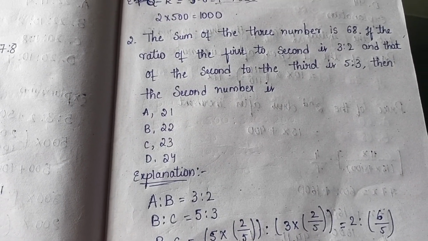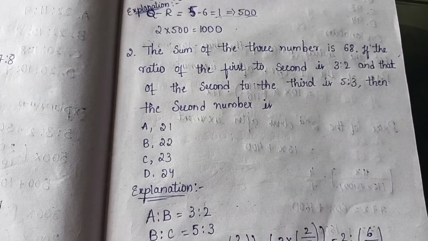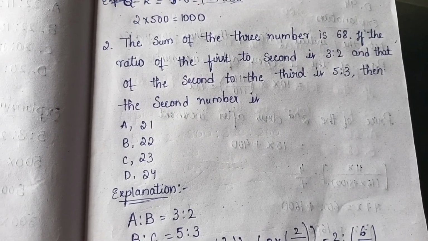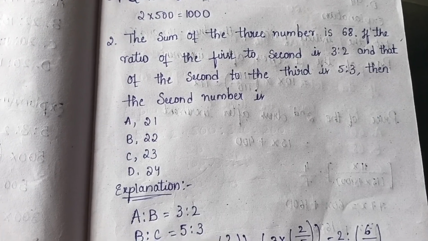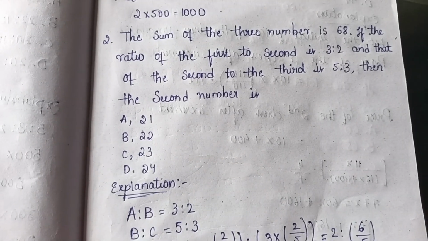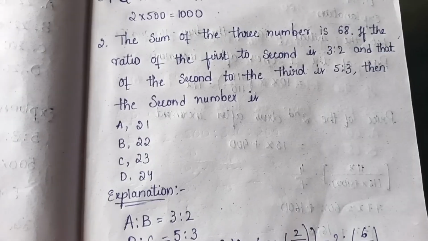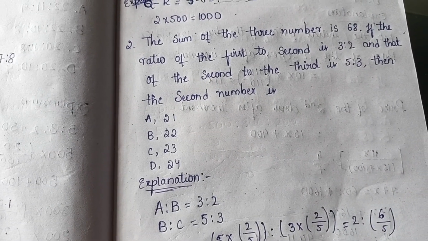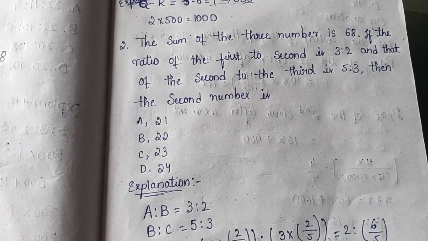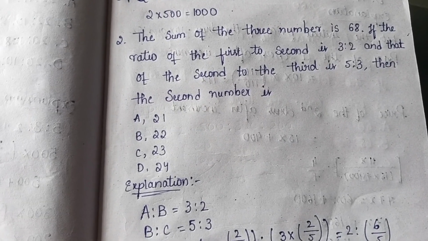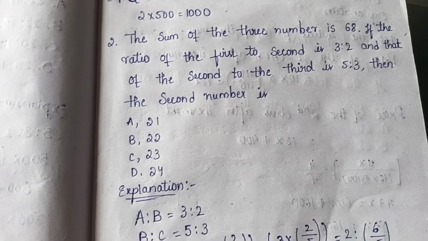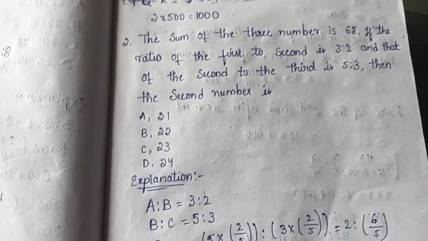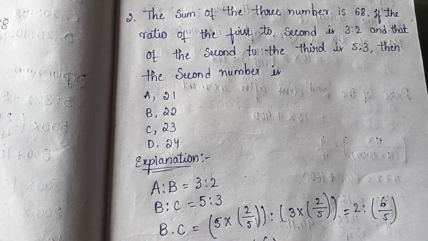So now let's start and solve another important question. Here two different ratios are given. Many students think it is difficult, but once you understand the LCM method, this question becomes very easy. So the question is, the sum of three numbers is 68. If the ratio of the first to the second is 3 is to 2 and the ratio of the second to the third is 5 is to 3, find the second number. The options are 21, 22, 23 and 24.